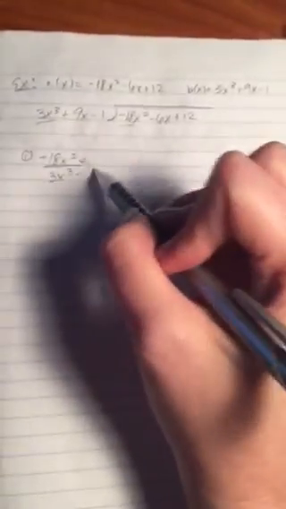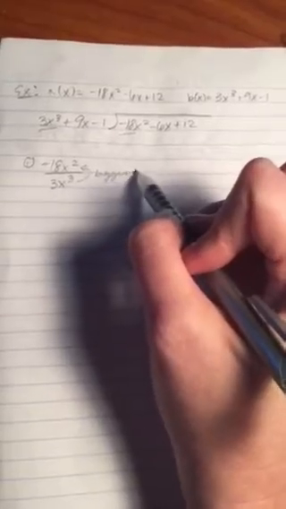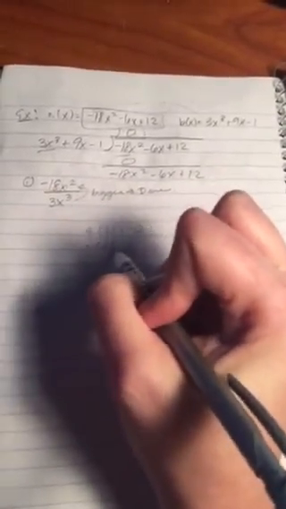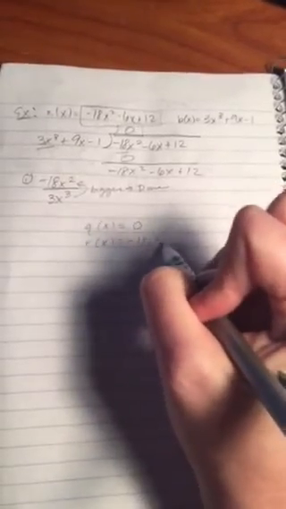Well, this one is bigger, which means we're done. So 0, nothing went in. So when I multiply, I get 0, which means I still get negative 18x squared minus 6x plus 12. So in other words, if this one is bigger than this one, then this is the remainder, and the quotient is 0. So Q of x is 0, R of x is negative 18x squared minus 6x plus 12.